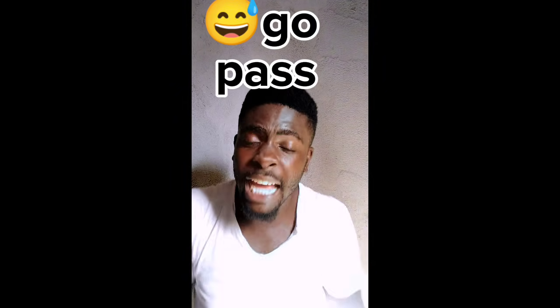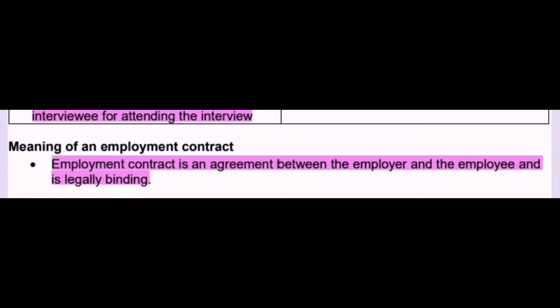Now we move to the meaning of employment contract. 2024 matriculants, you are going to get it. There is a question that you will be asked: what is the meaning of employment contract? In your final exam, you are going to get that. Look at your screen so that you can see what an employment contract is. An employment contract is an agreement between the employer and the employee and is legally binding.